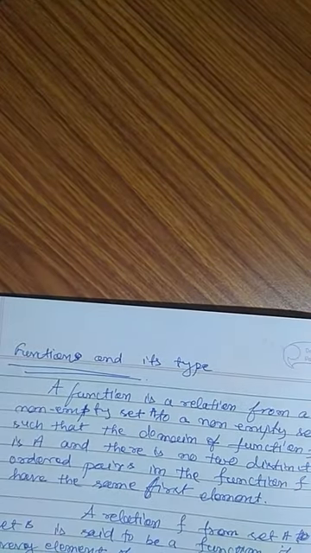Next, we will discuss one more function, and that is the constant function.